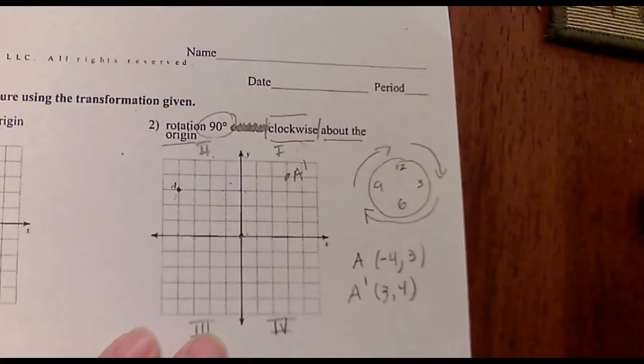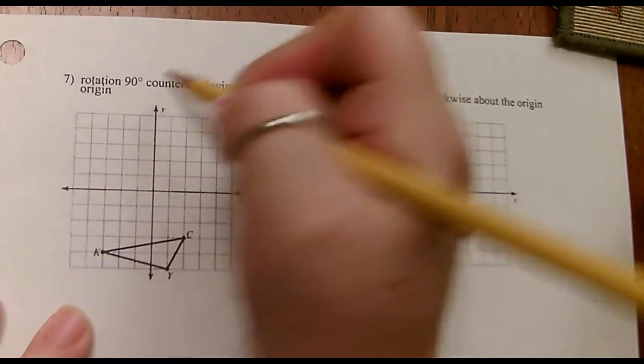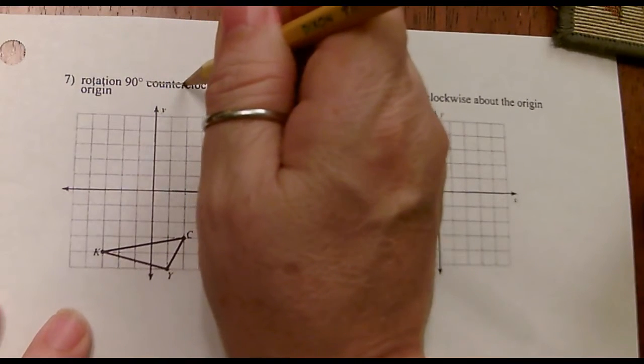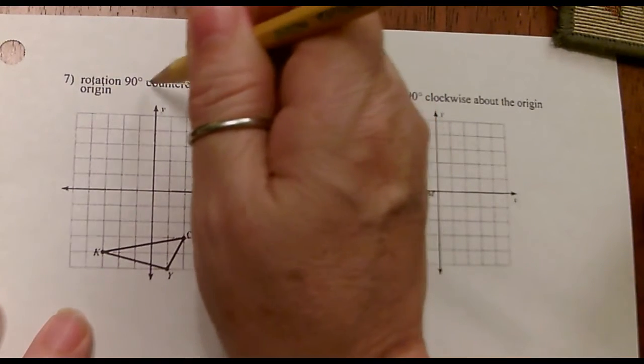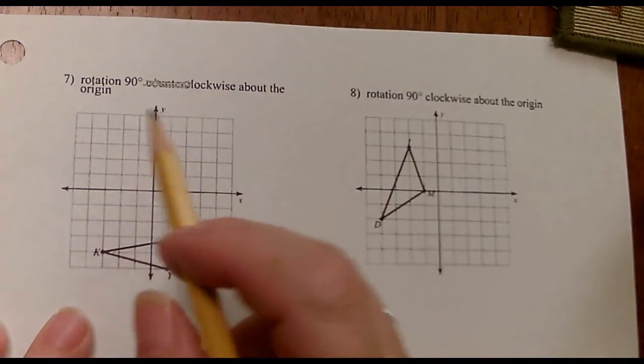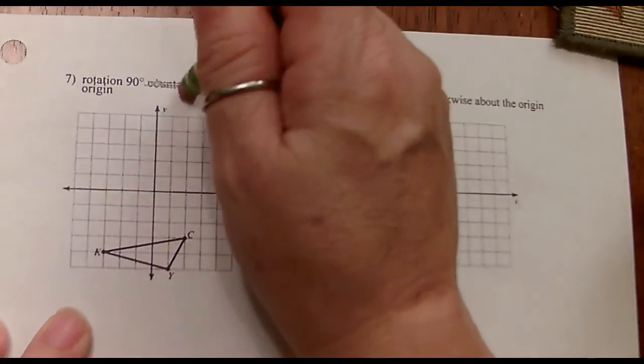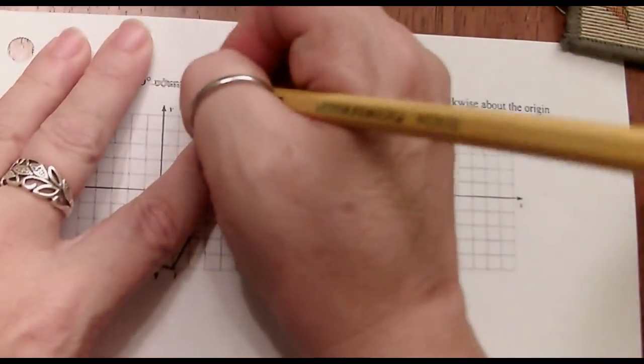Let's do another. Alright, so we're going to do number 7 on your worksheet, and as you notice it says counterclockwise, so I'm going to go ahead and cross that out, because we're going to focus on going clockwise tonight, and we're going to pretend this one actually always said 90 degrees clockwise about the origin. I should say clockwise, not lockwise.